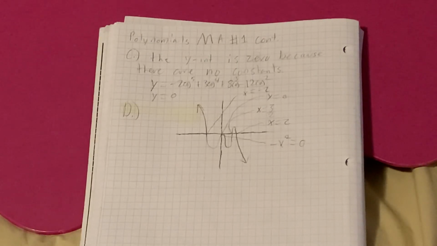And first, how I know that they cross is they have to be double roots or squared to touch and turn. So, for example, the lowest x-intercept, or the first x-intercept, is -2. The next one after that isn't -2.